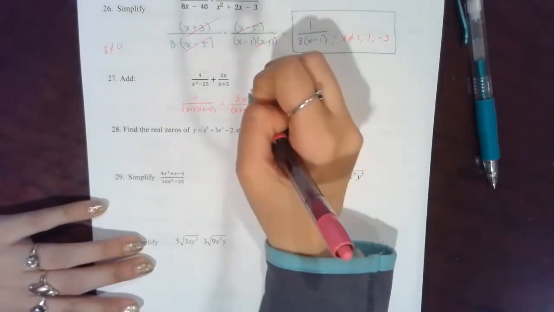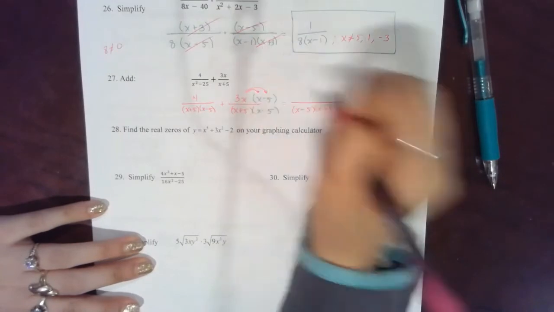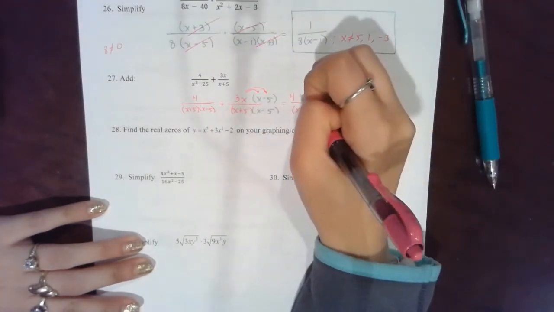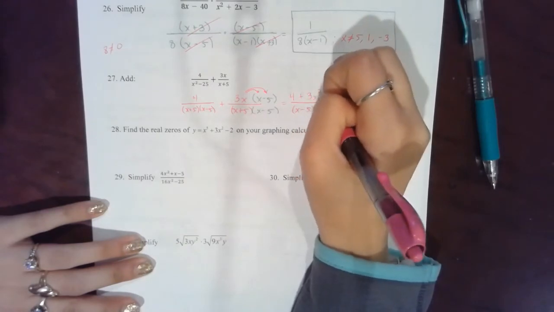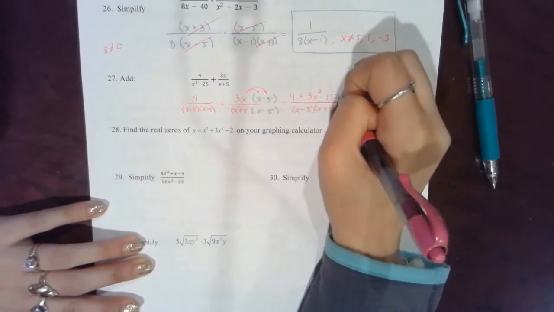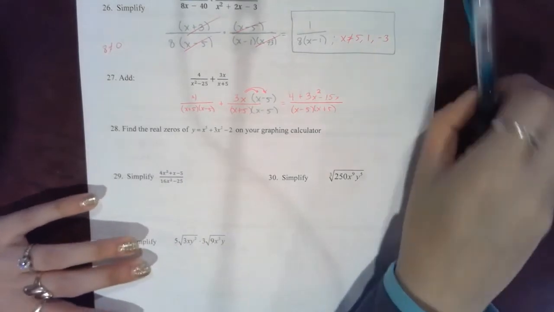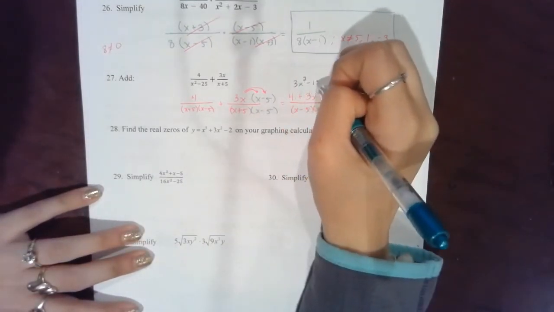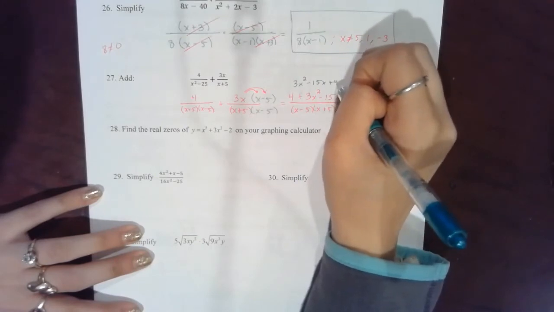Step 1, distribute. So the 4 is still there, but now on the top we have plus 3x squared minus 15x. If I rewrote this, that's 3x squared minus 15x plus 4.